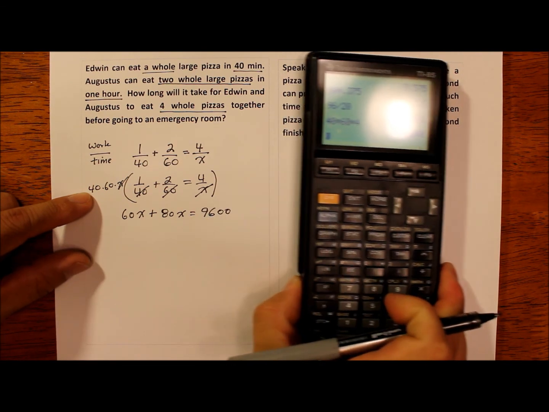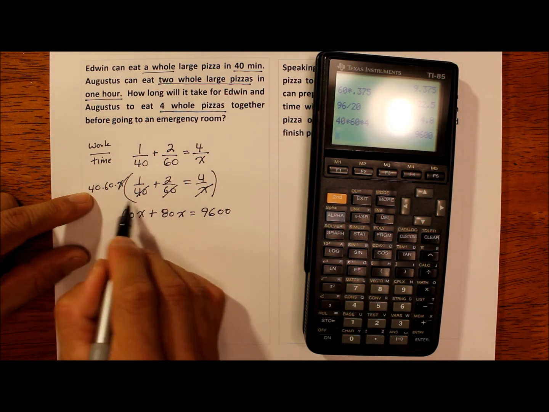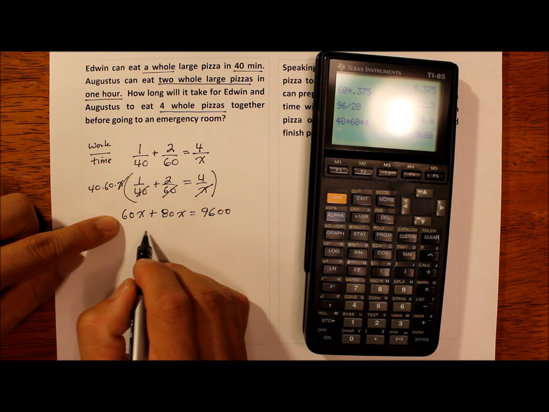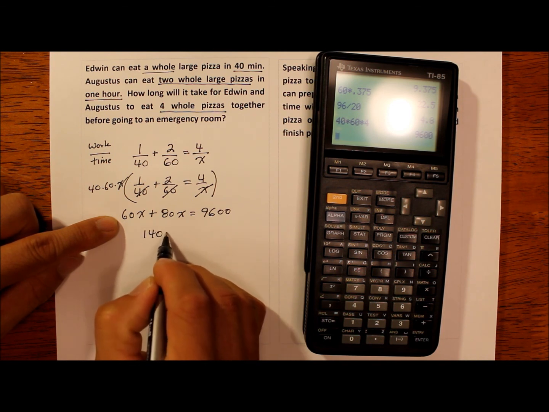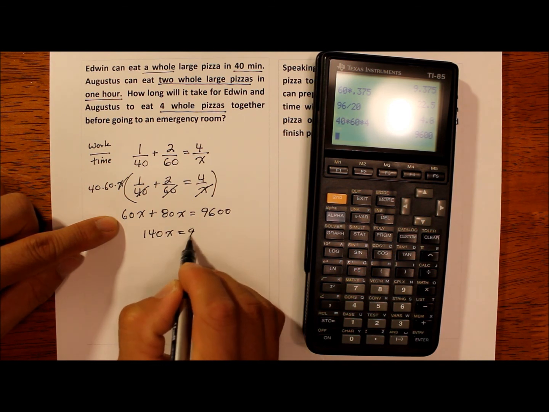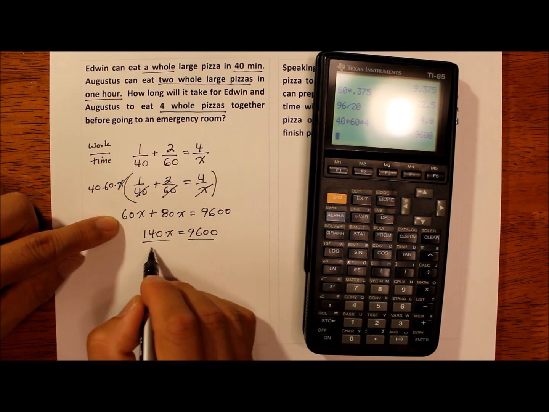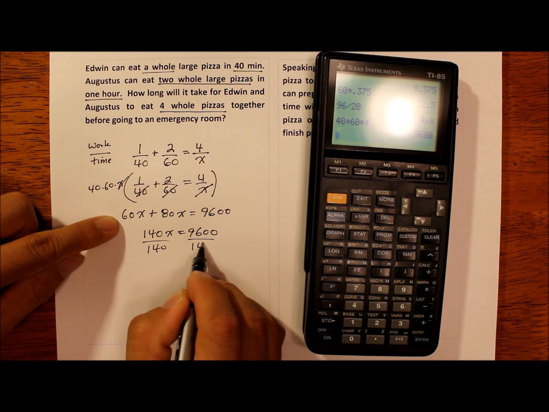There it is. So now anytime you do a distributive property, what follows is combine the like terms. 60x and 80x become 140x is equal to 9600. Solve for x by dividing the coefficient 140 to both sides of the equation.